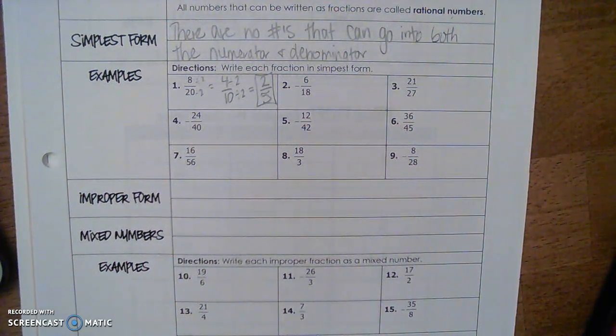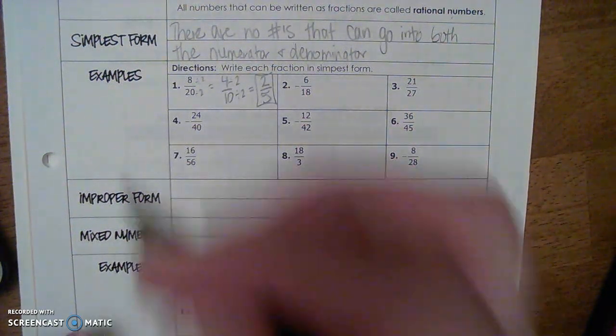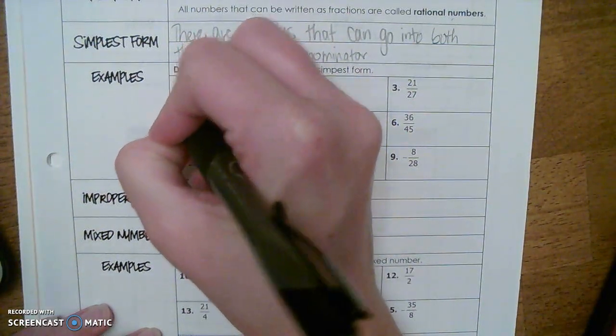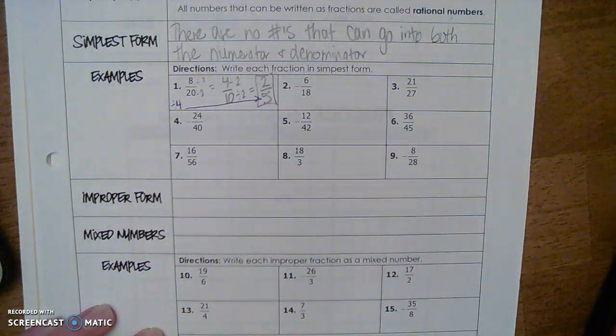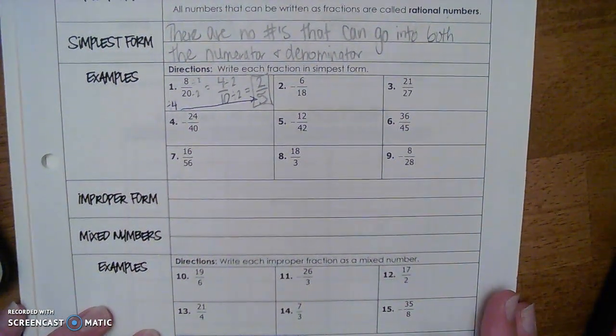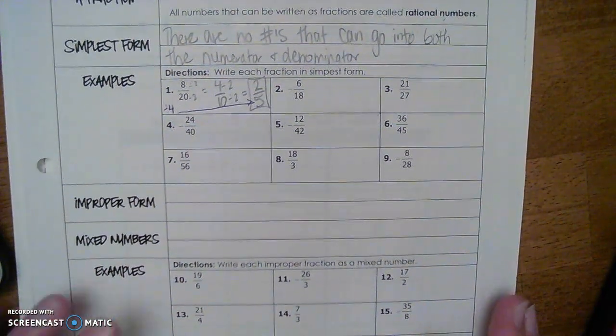Now, what would have been faster is if we find the biggest number that goes into both. We call that the greatest common factor. So if you had right away divided both by 4, we would have ended right away with 2 over 5. All right, so it doesn't matter how many steps it takes you as long as you get down to the simplest form.